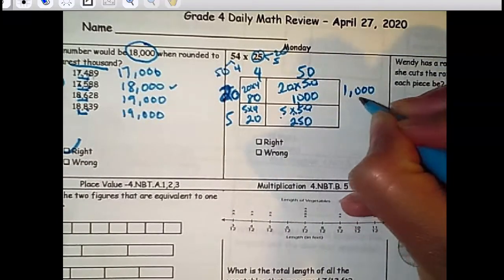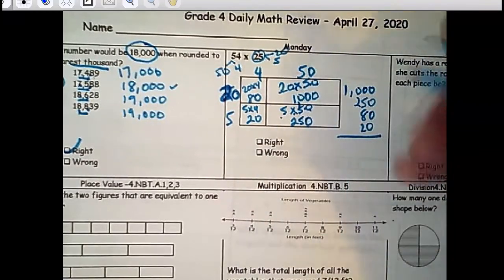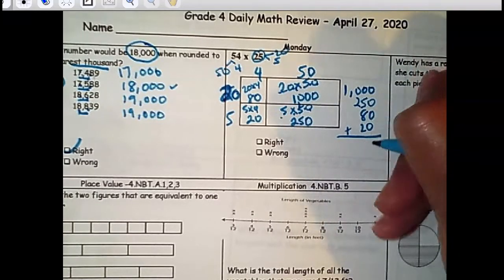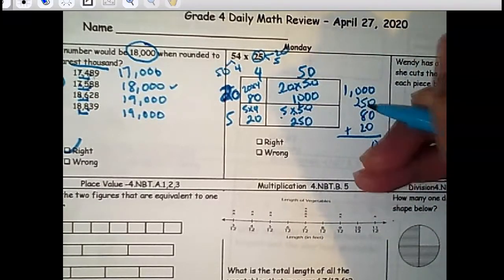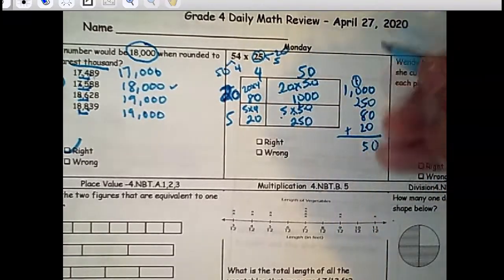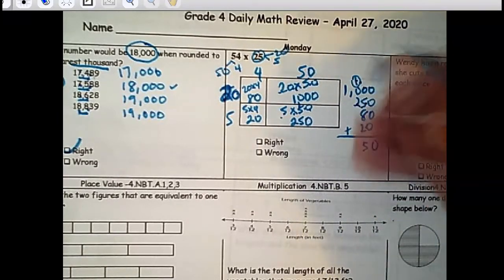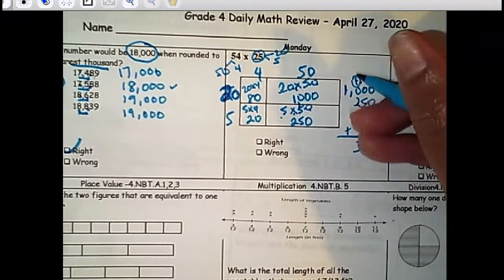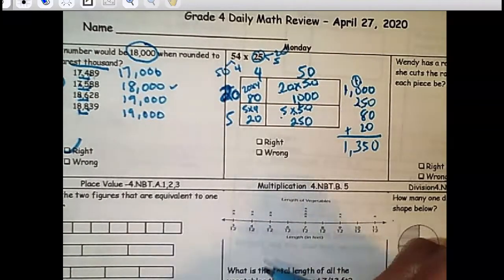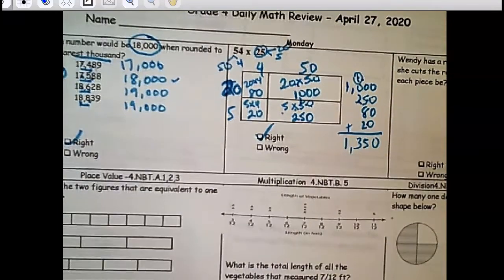So I get 1,000, 250, 80, and 20. Okay. So I'm going to line them up vertically and now I'm going to add them. 0, 0, 0, 0. 8 and 2 gives me 10 plus 5. We get 15. Regroup the 1 over. I like to circle the digits that I'm regrouping. That way it just makes it easier for me to understand what I'm doing. So I have a 2 and a 1, which is 3, and 1,000, and there's nothing else in the thousands place. So you get 1,350. Go ahead and give yourself a check if you got it right, or stop the video and make some revisions.